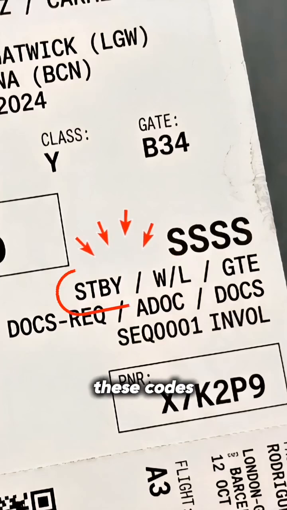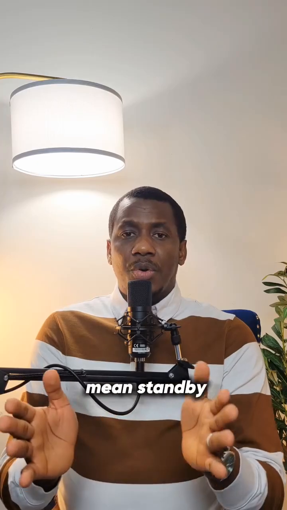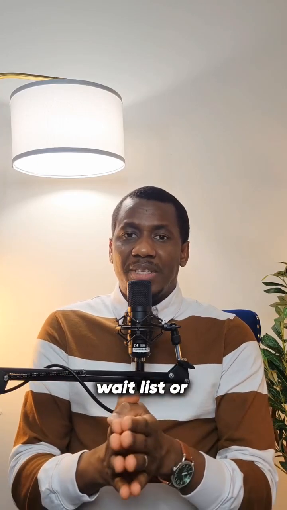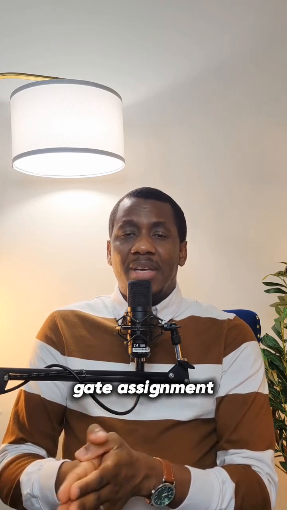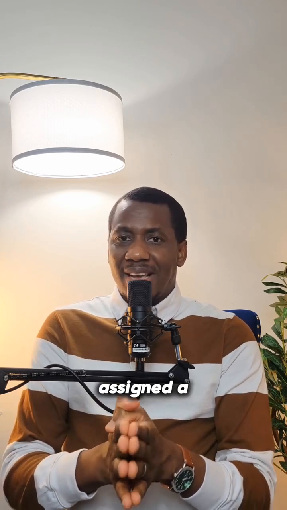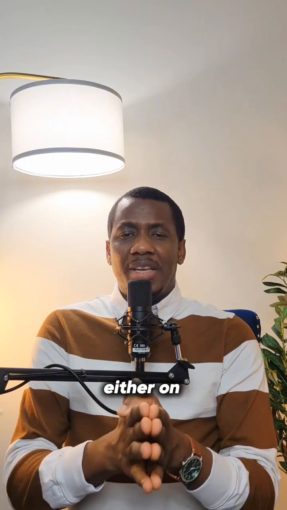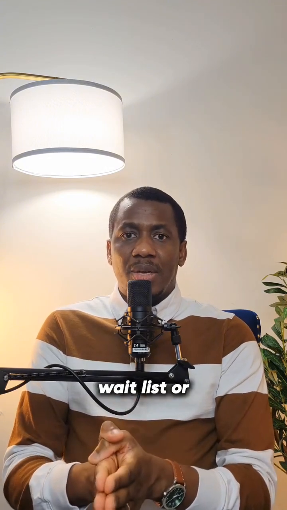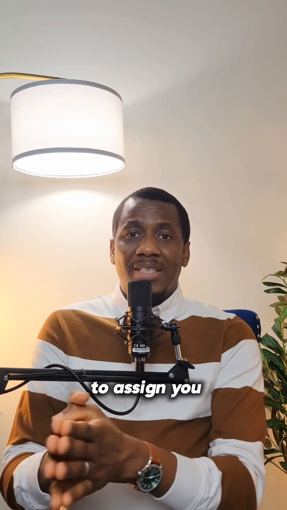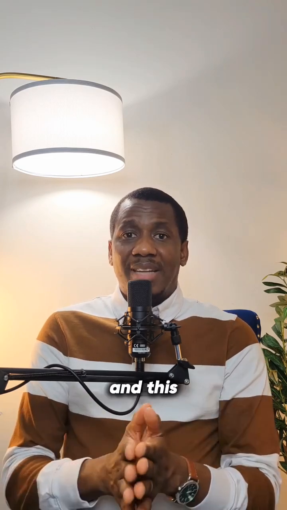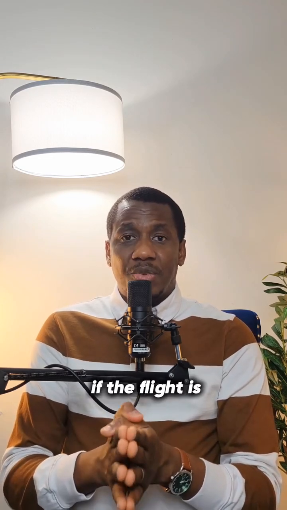Number 2, STBY, WL, or GTE. These codes mean standby, wait list, or gate assignment. This means that you have not been assigned a seat yet, and you are either on standby, wait list, or the airline staff will have to assign you a seat at the gate. And this happens a lot if the flight is overbooked.